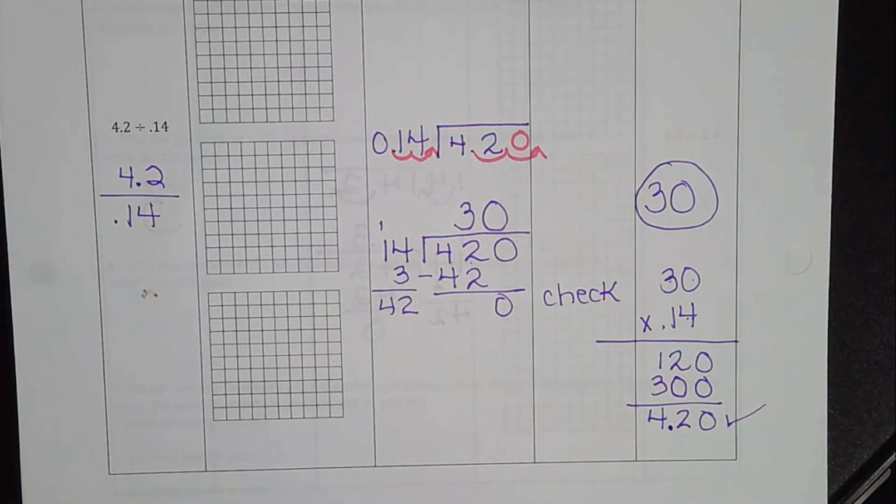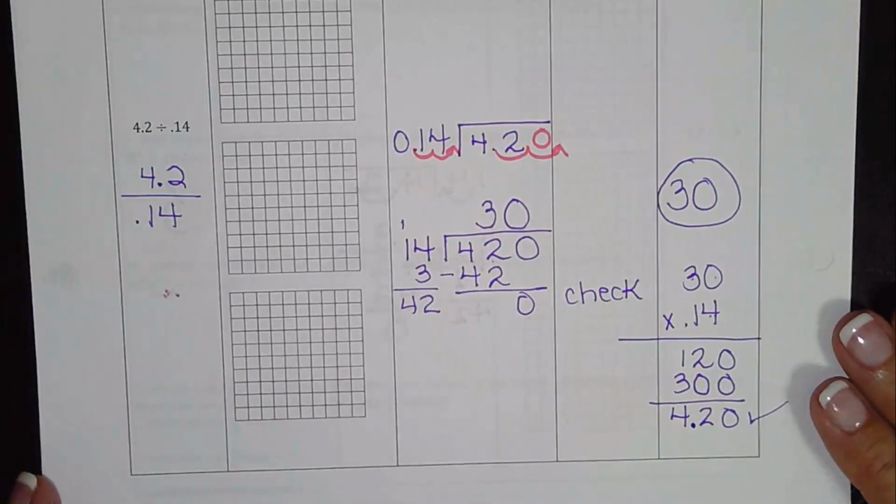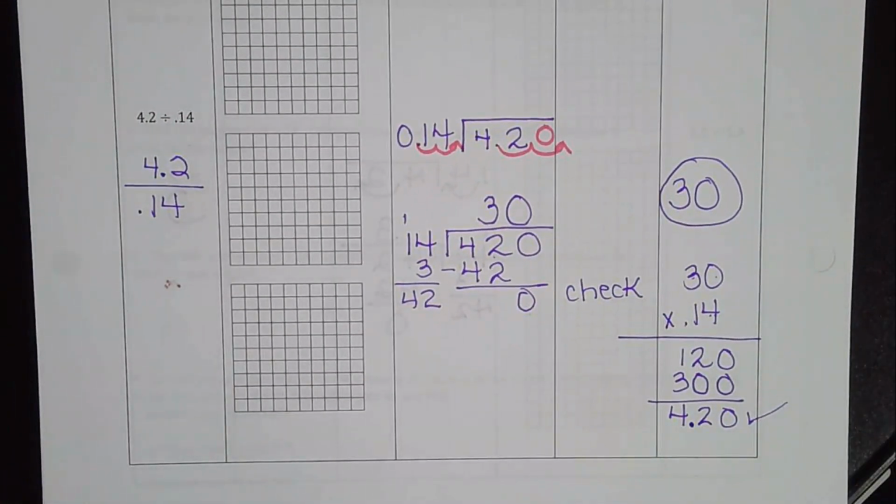What a great feeling. I love it when I have enough time on a test to go back and check my work. It's such a good feeling to go, yes, I know I got that one right.